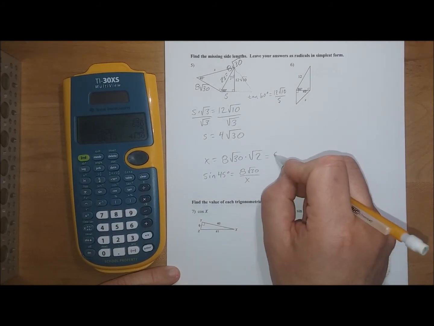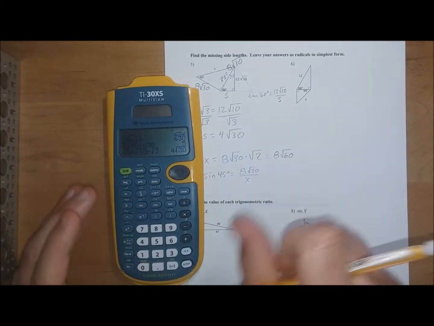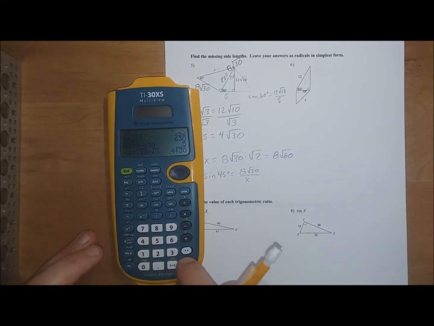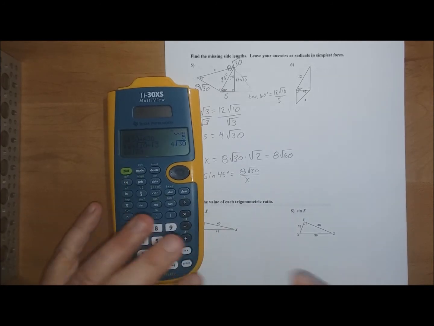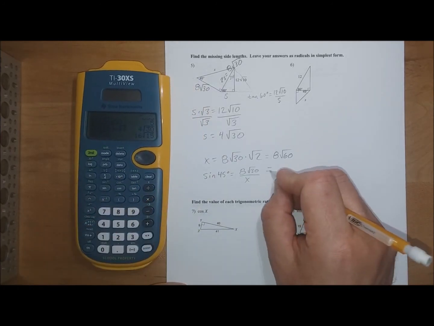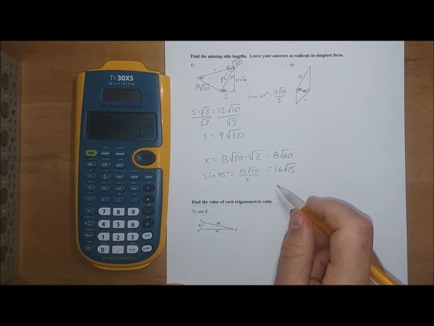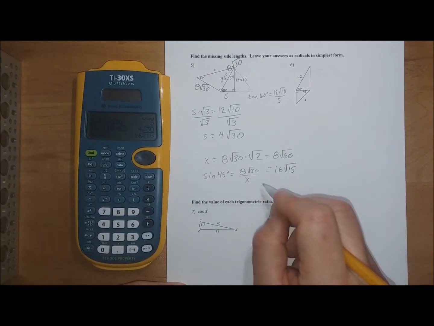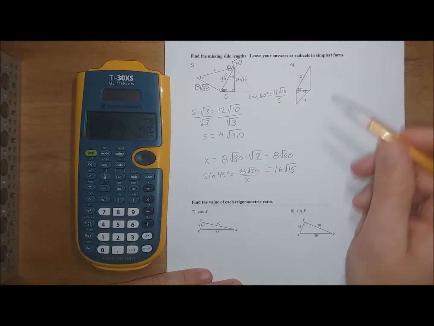So this is going to give me 8 square roots of 60. Square root of 60, can we clean that up? 8 times square root of 60, which is going to simplify to 16 square roots of 15. Okay, so we found x, but we had to do a couple steps to get there. All right, let's try the same thing on number 6 here.